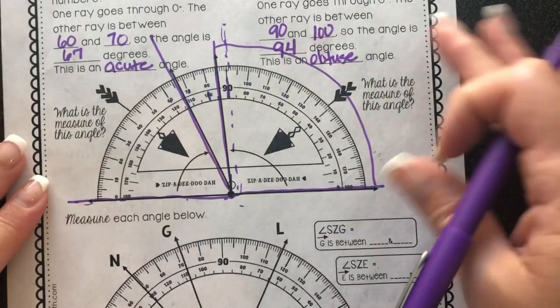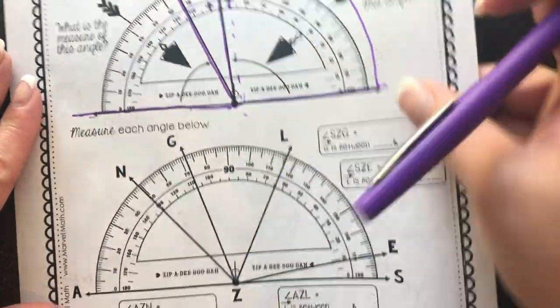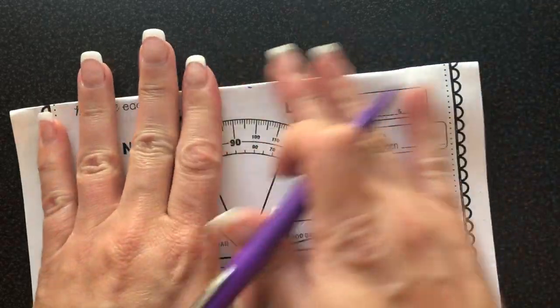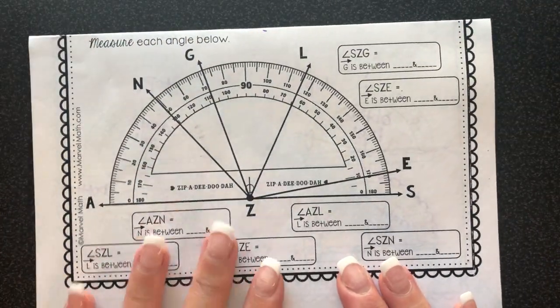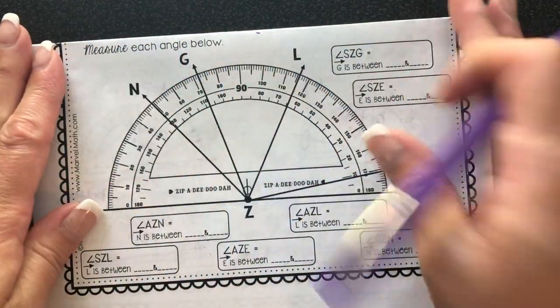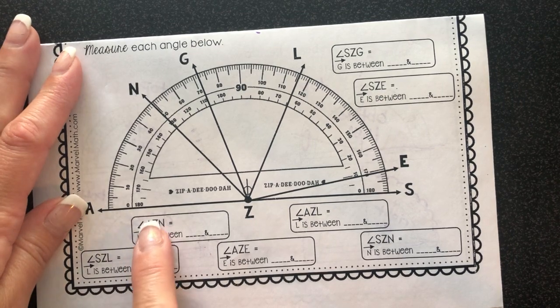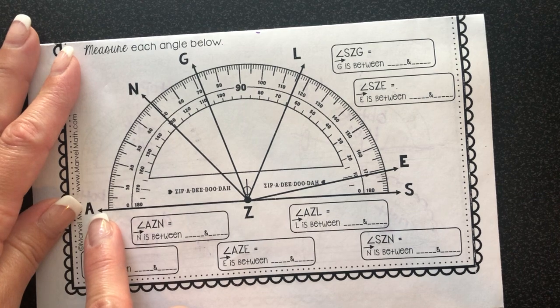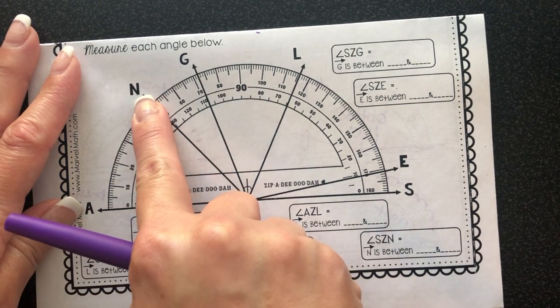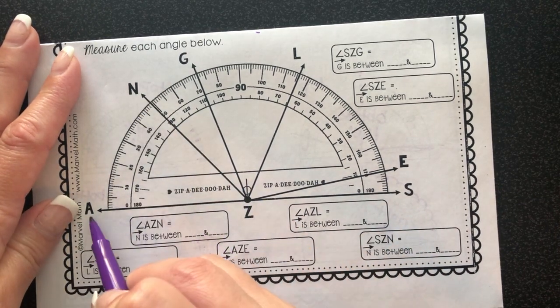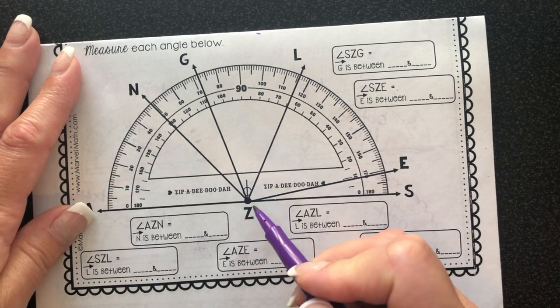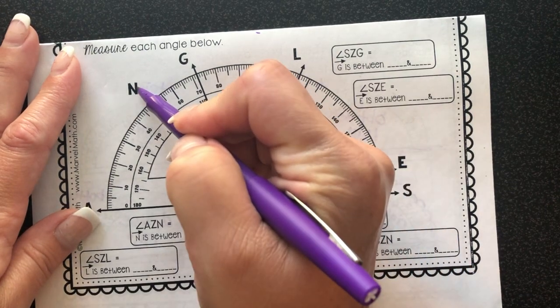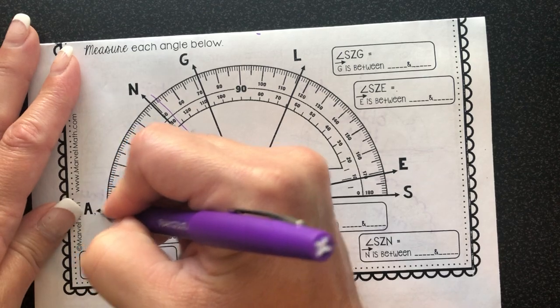Okay, so we're going to practice some more down here. I'll fold my paper down. All right, so first let's check, and this is the angle symbol, angle AZN. This ray is on 0, so we're starting at 0. This one comes way out here.